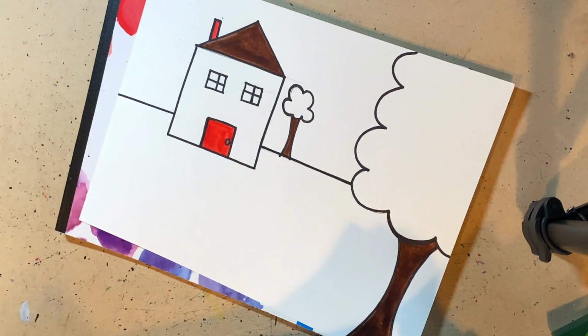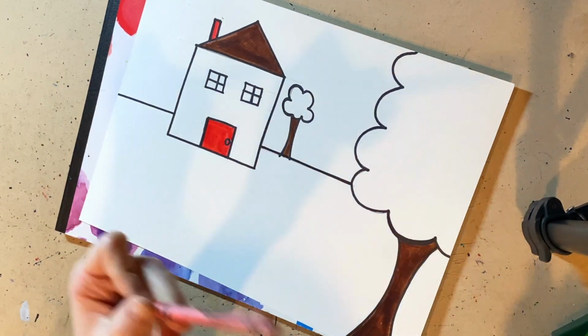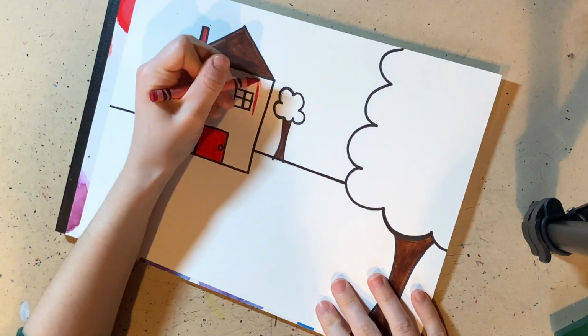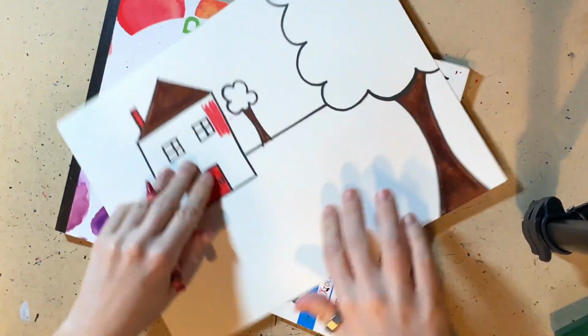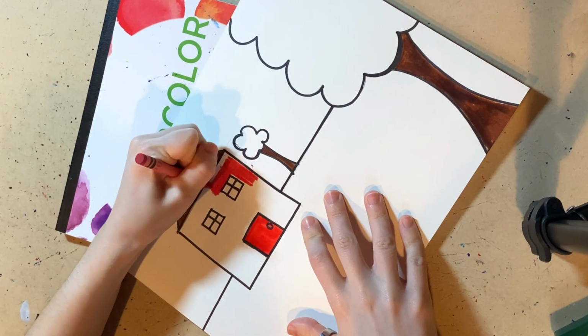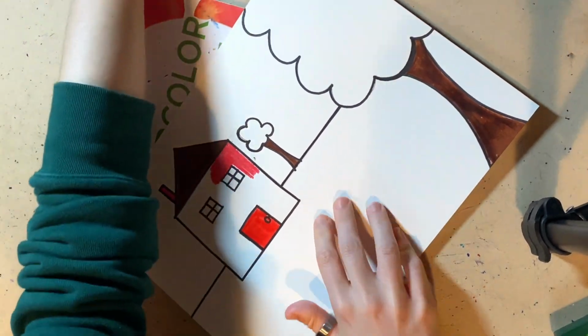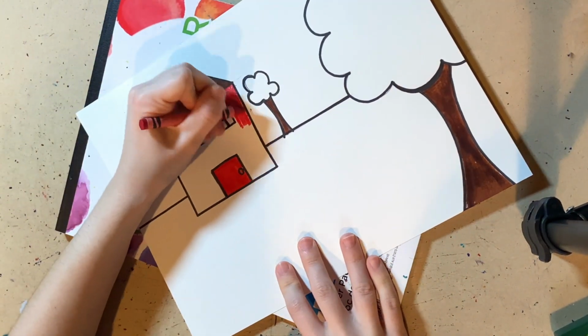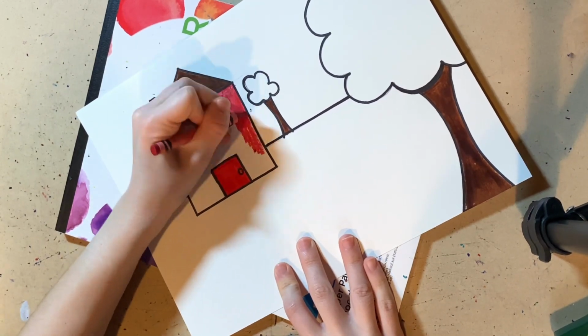Now I'm going to take my crayons and color everything besides the windows red. I'm going to leave the windows white.